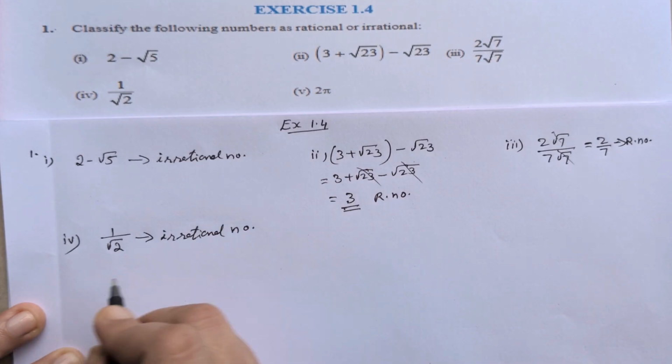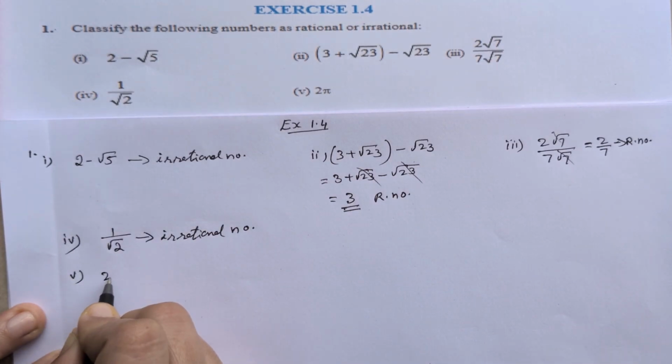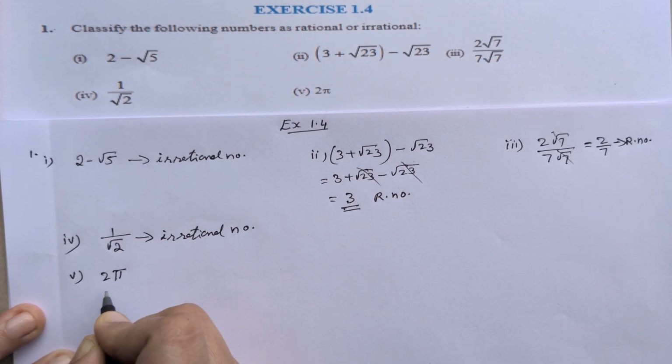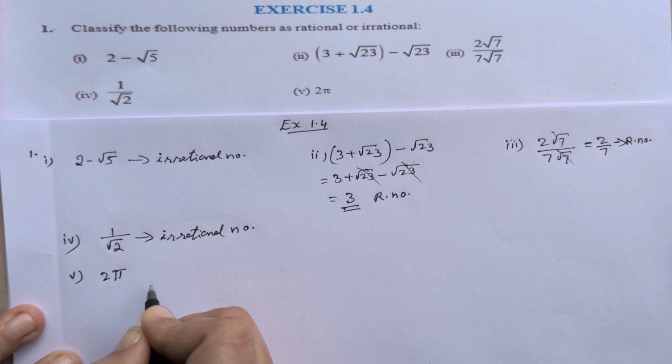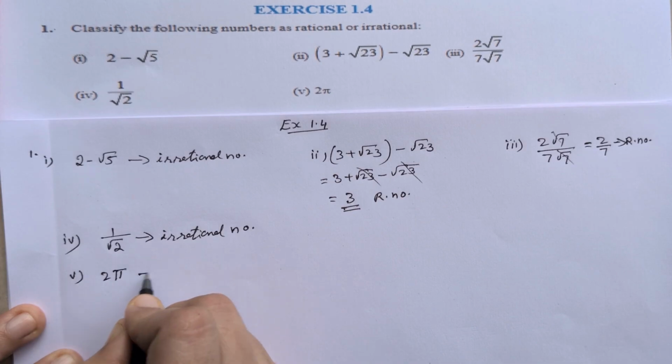And the last one, 2 pi. Here also 2 is rational, pi is irrational. So together when it comes, we cannot simplify or do anything with that. So 2 pi is an irrational number.